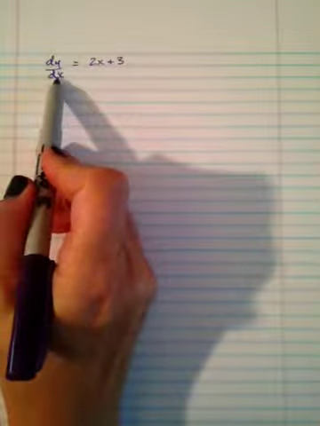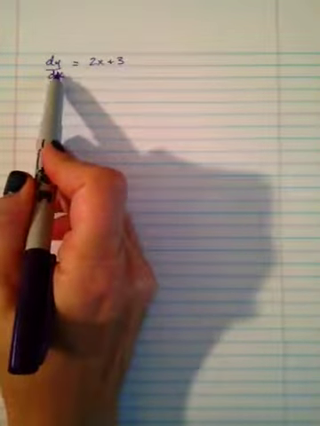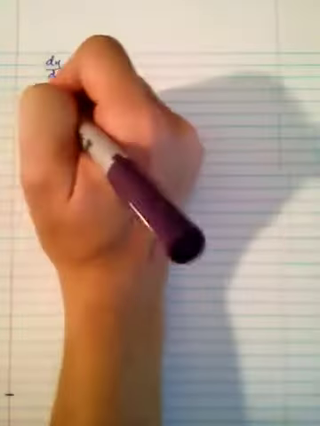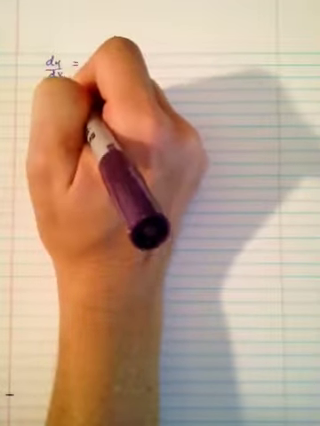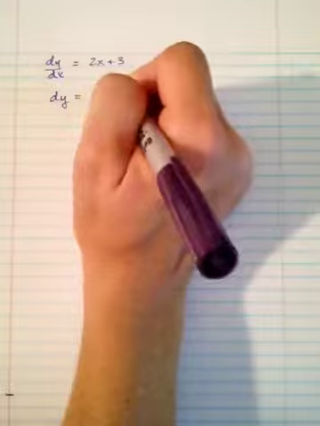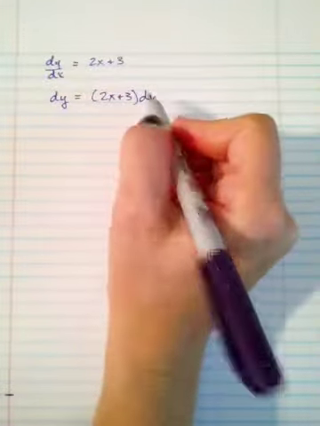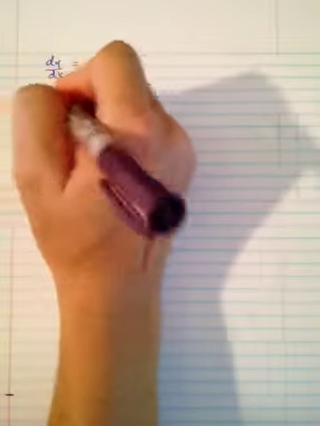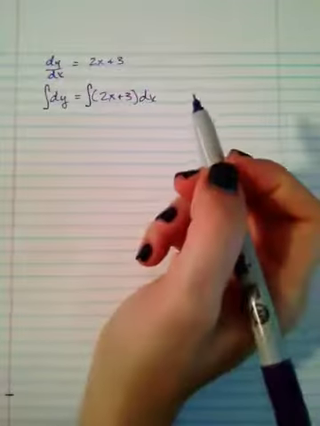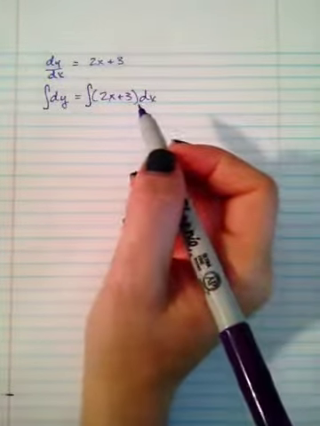I have y's and x's on the left and x's on the right, so I'm going to take this dx and multiply it over to the other side. So I should have dy equals (2x plus 3) dx. I put y's on one side, x's on the other. Step 2, I'm going to put my integral symbol, saying I'm going to take the antiderivative.